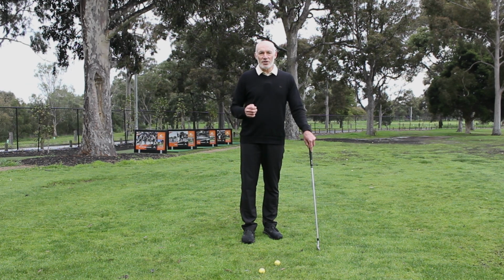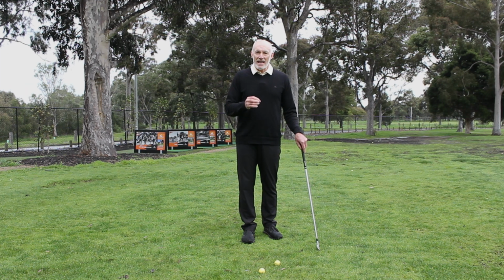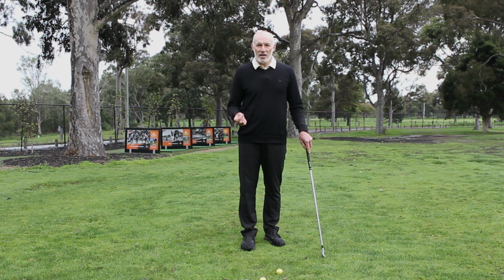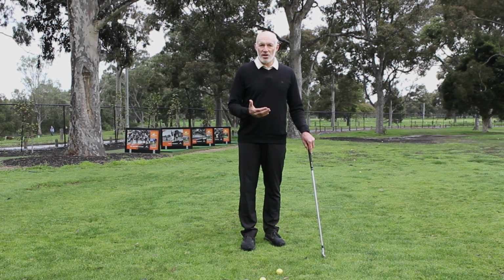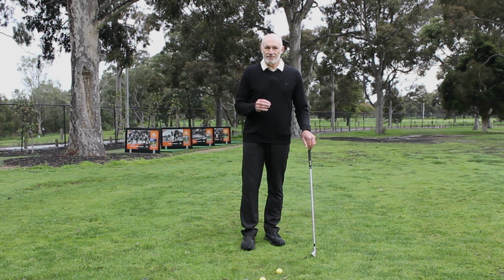So what we want to do is try and build some of this variability into practice. Now that stresses your system in that you need to calibrate your movement or adjust your movement every time you change your club or your target, your shot shape or your swing speed. And there's some of the things that we can do.